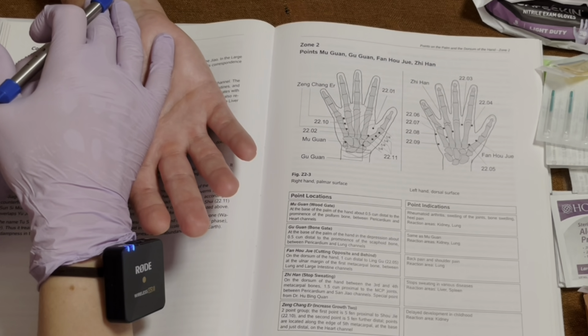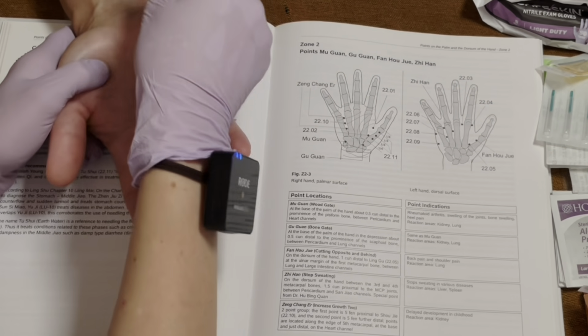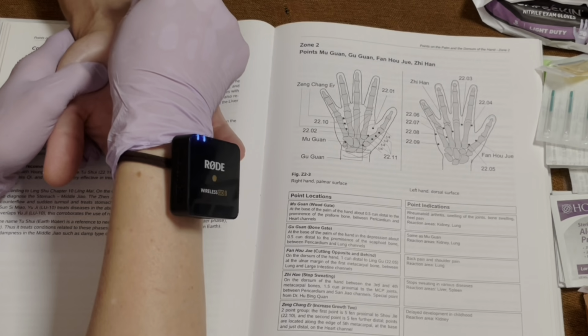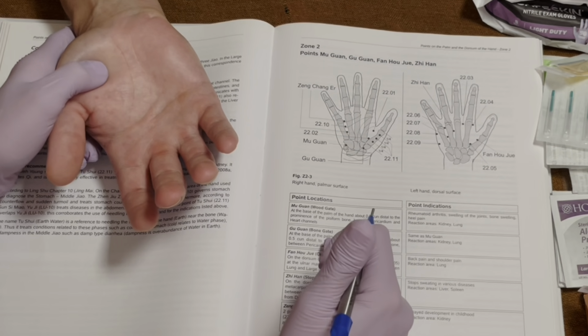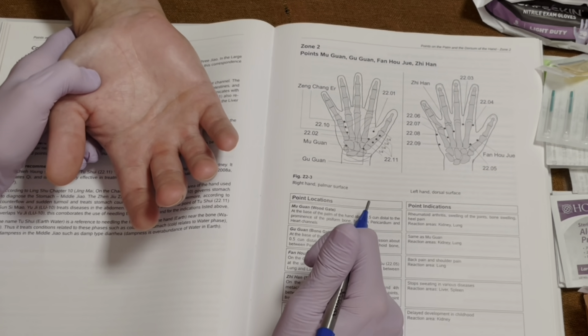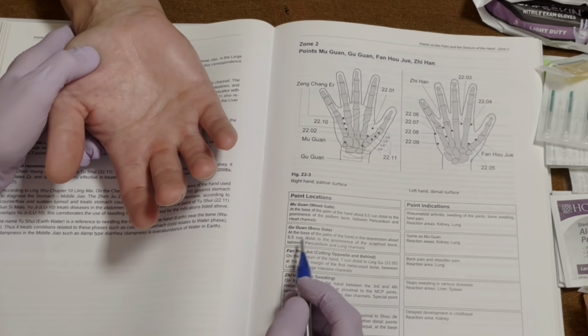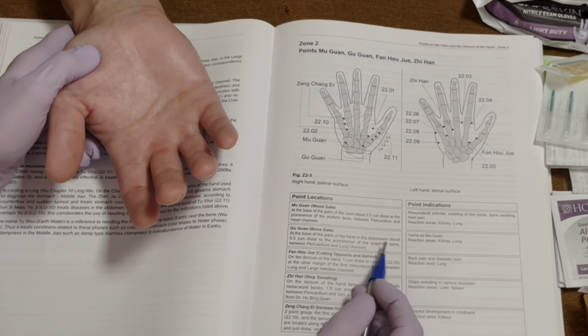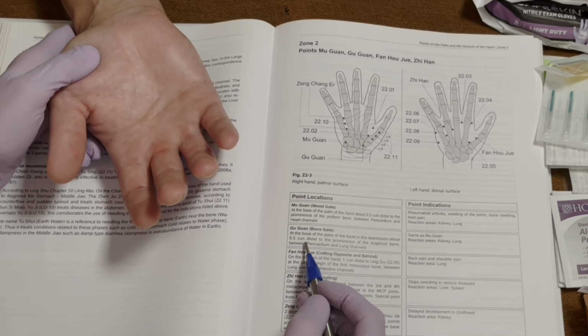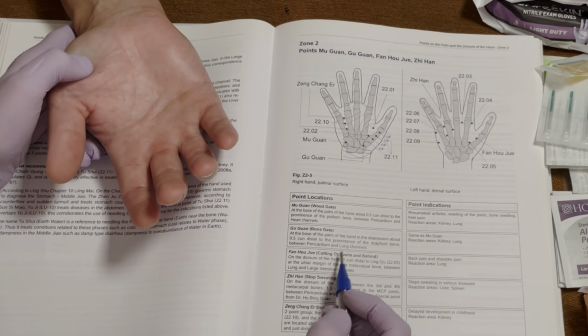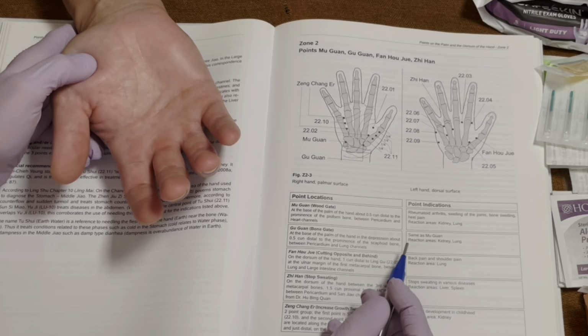Okay, so we looked at Mugwan, which is sort of right in there. And then Gugwan, also known as bone gate, is on the mirrored side, at the base of the palm of the hand in the depression, about 5.5 sun distal to the prominence of the scaphoid bone between the pericardium and lung channels.